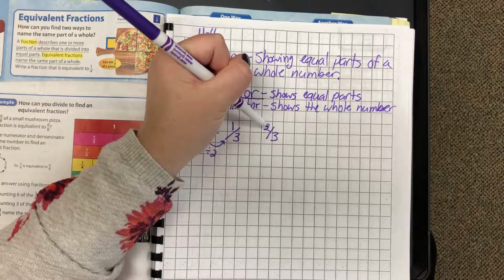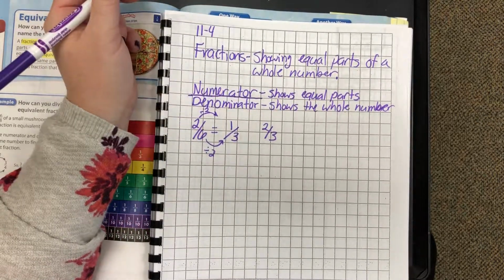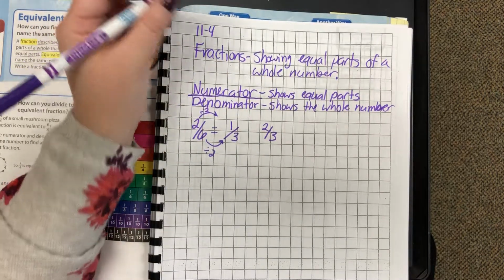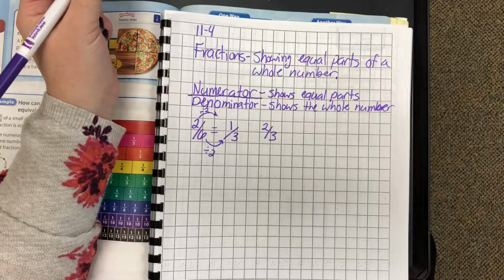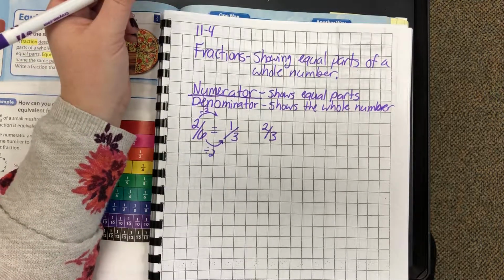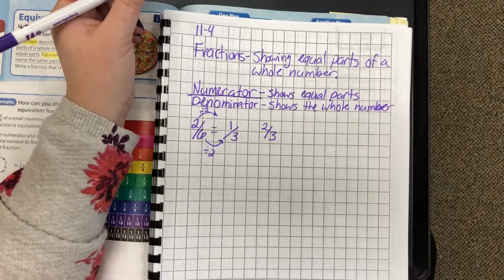2 can only be divided by 2. So I can't make that any smaller. Now, can I make it bigger? Totally. All I have to do now is just pick. How do I want to do it? I can make it bigger by multiplying by 2. I can make it bigger by multiplying by 3. I can make it bigger by multiplying by 4. I could choose however I want.